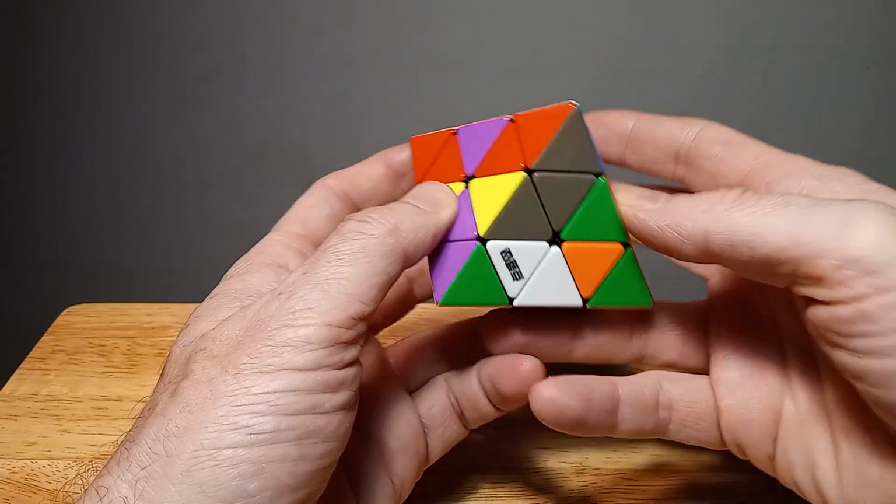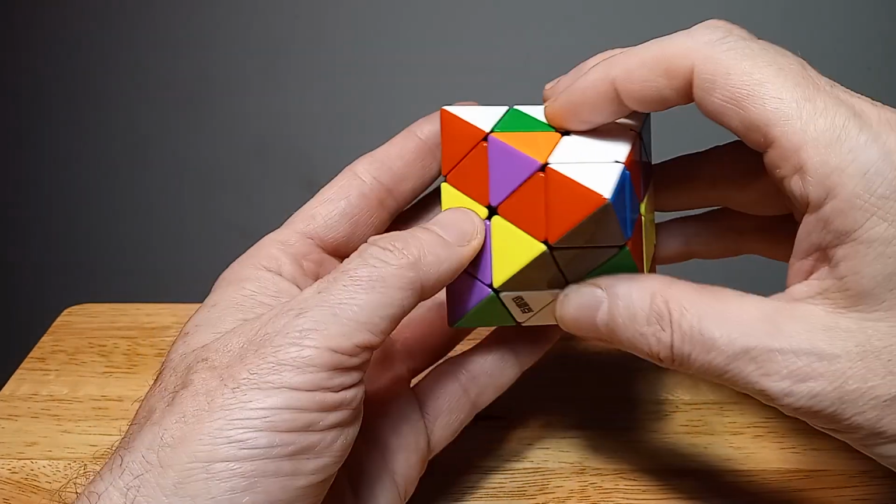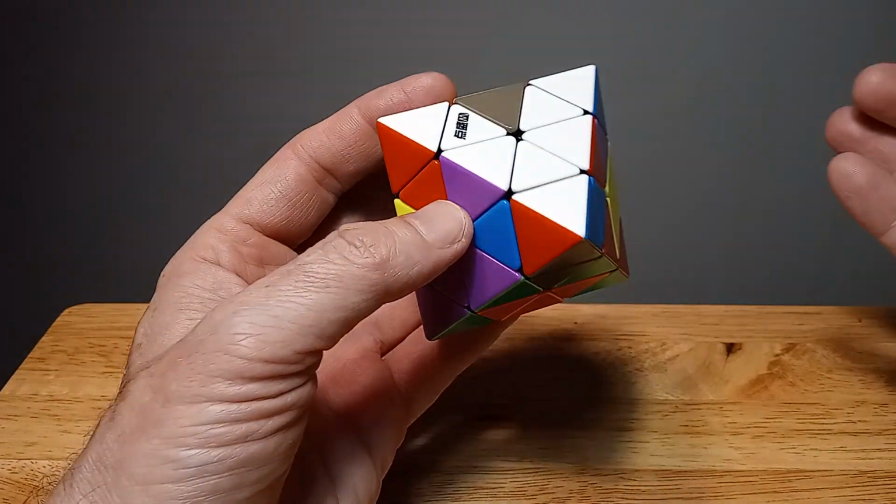Let's see where the other one's at. The other one's right here. So you could just bring it straight up like that. So although they're all in, you could just do it simply like that.